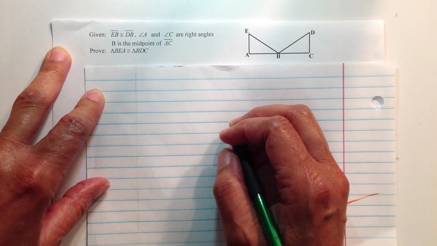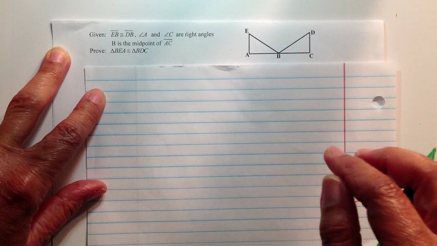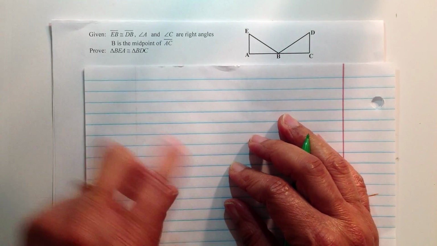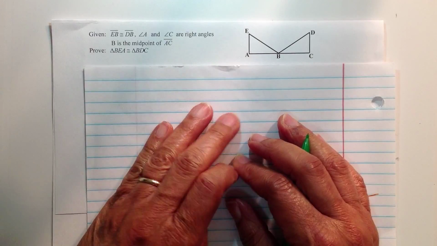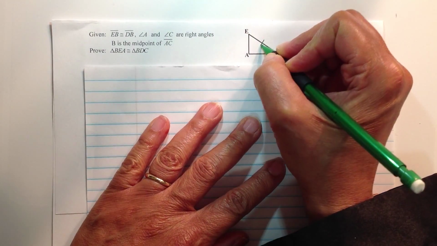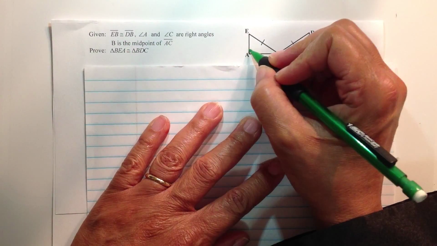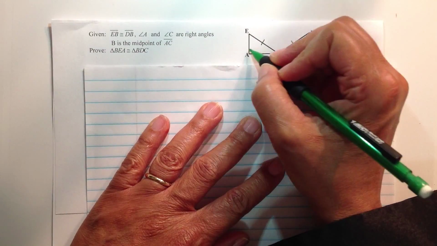So once again, when we look at proofs, we are always wanting to first plan out where we're going. So I'm going to label the proof. EB is congruent to DB. That's a given. Angle A and angle C are right angles.